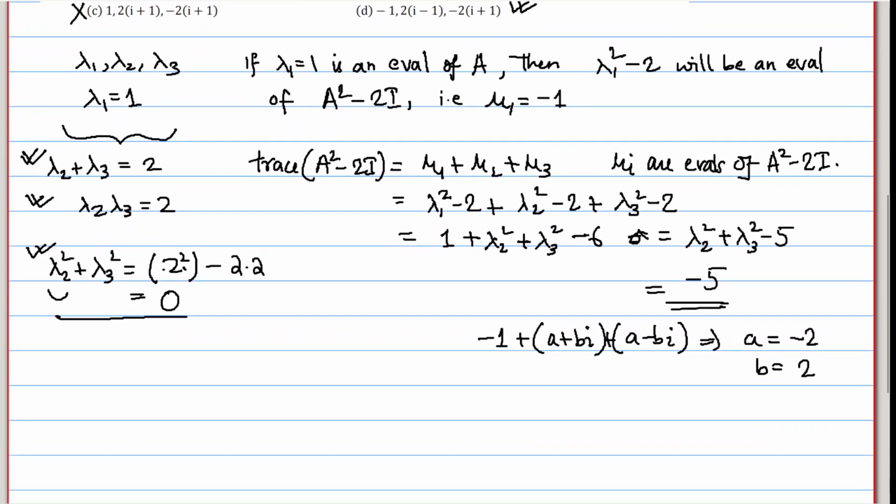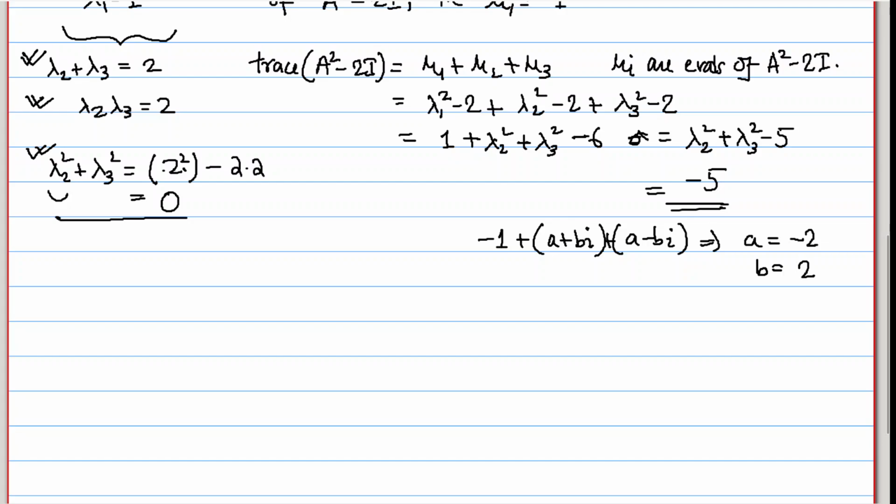So, I used a few properties here, right? The first property I used is that the trace is the sum of eigenvalues. The second property I used is that the determinant is the product of eigenvalues.